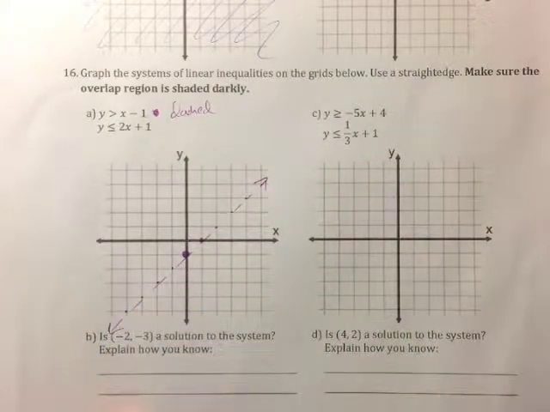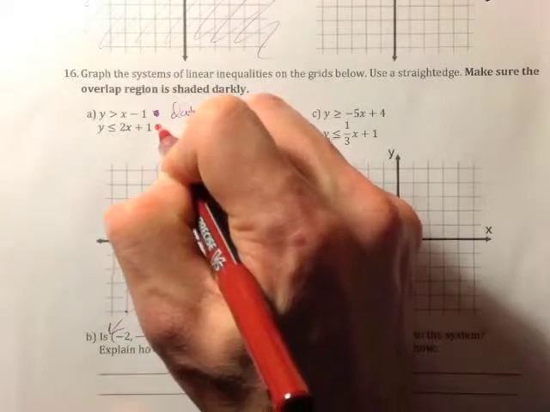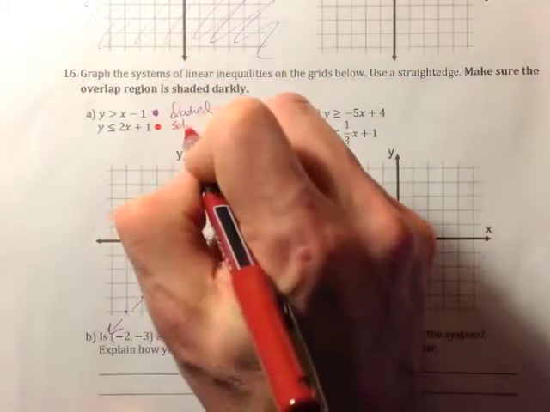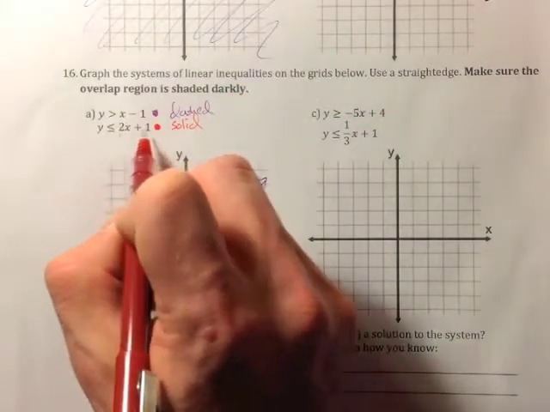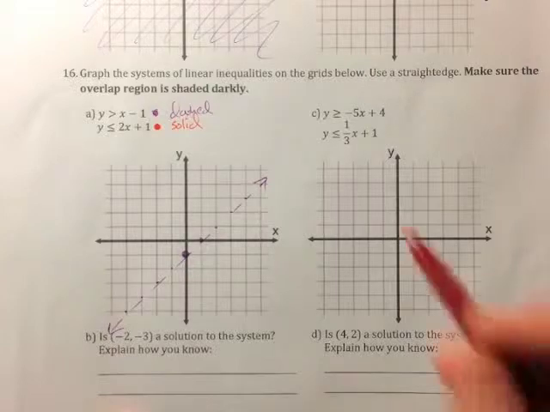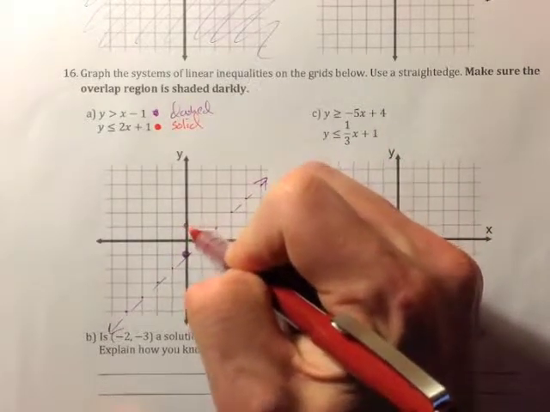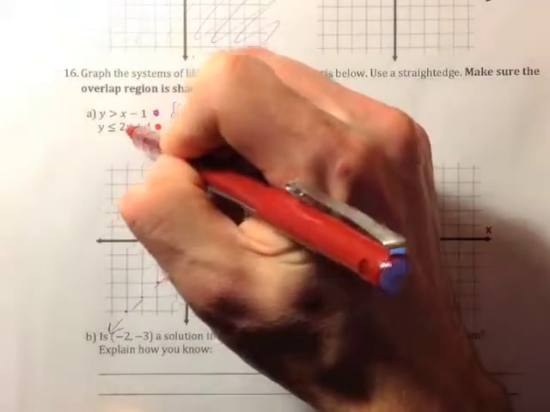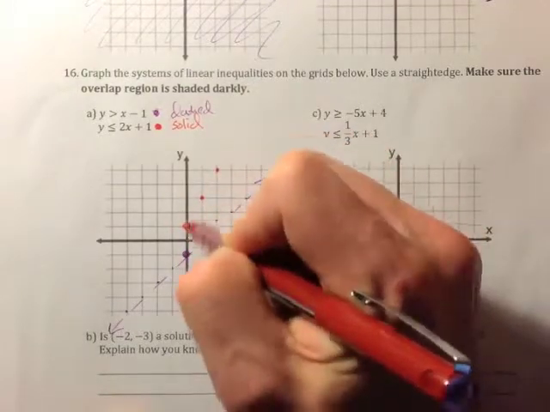Now, let's look at the second line. Let's graph it in red. Sorry, the second inequality. It's going to be solid because there's a bar beneath the inequality sign. Now, y is less than or equal to 2x plus 1. Let's see. We're going to go up 1. And then rise over run is rise 2, run 1. Okay, that's the slope. Rise 2, run 1.